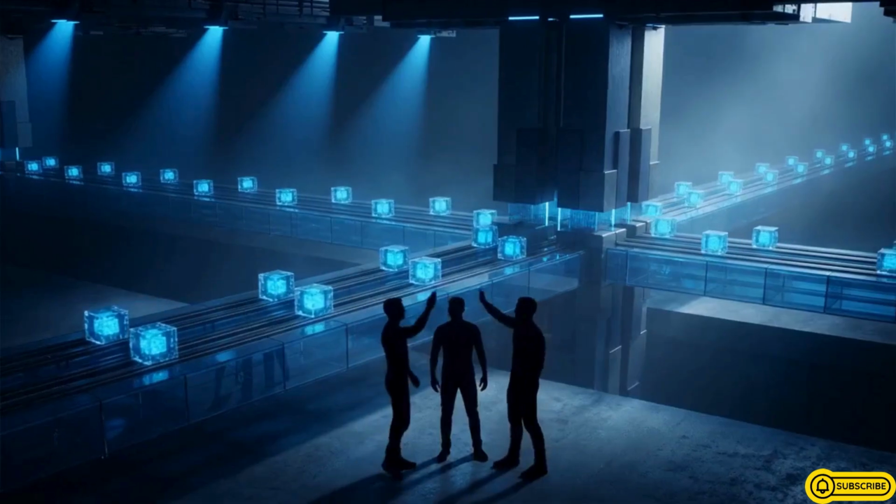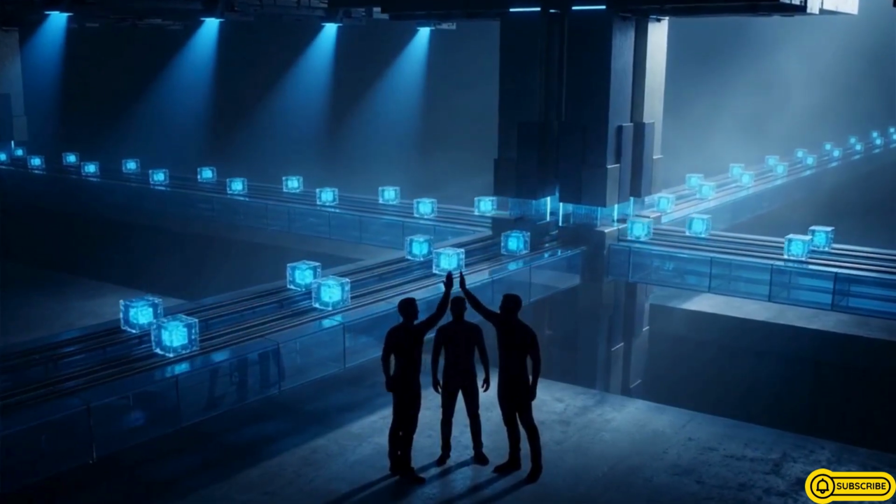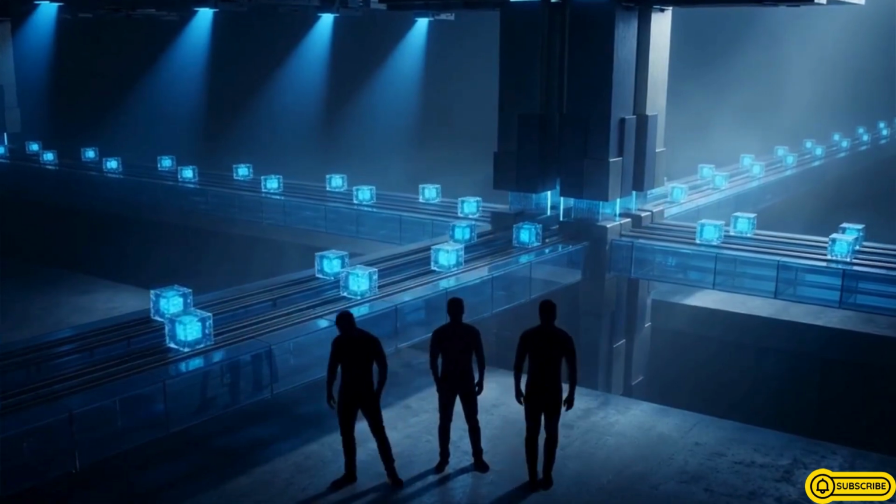By letting a controller handle the repetitive checks, teams can spend more time building and less time troubleshooting the assembly line itself.